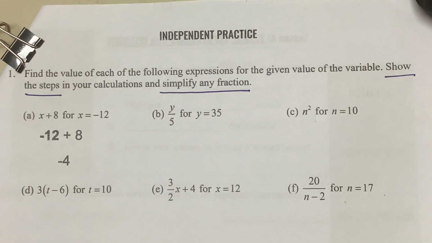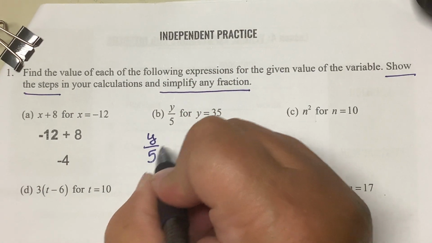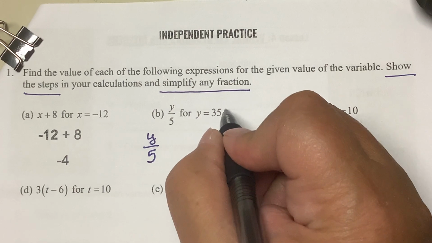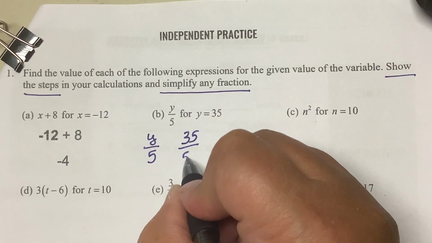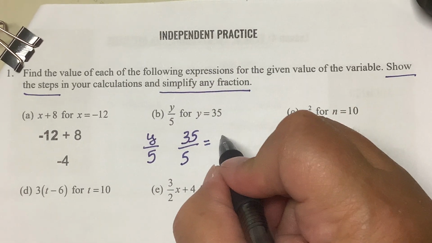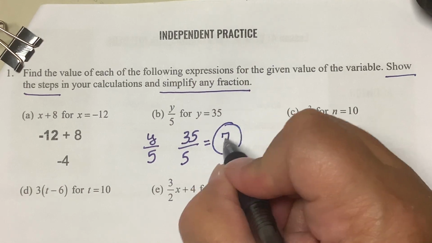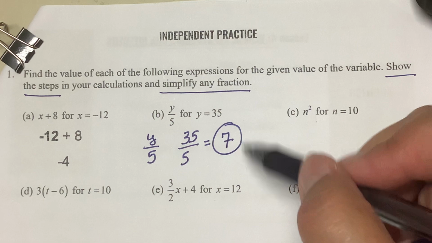The first step is going to be to rewrite the problem, y divided by 5, and I'm going to show the substitution, 35 divided by 5, and now I'm going to reduce that. 35 divided by 5 is 7. So I rewrote my problem, I showed my substitution, I circled my answer.